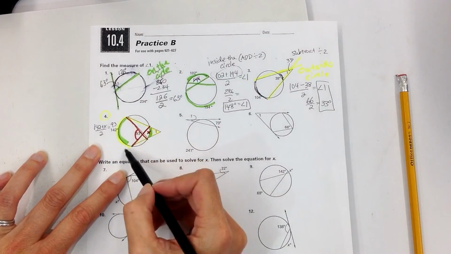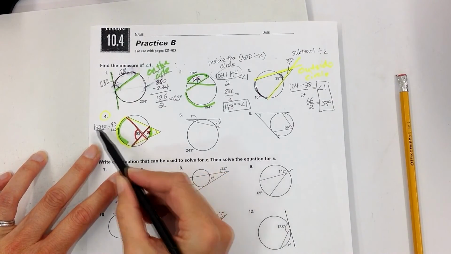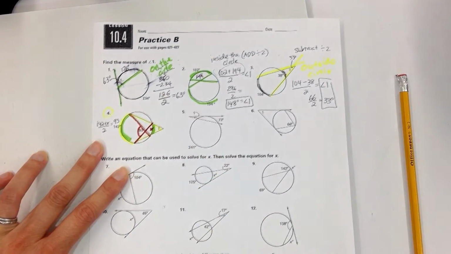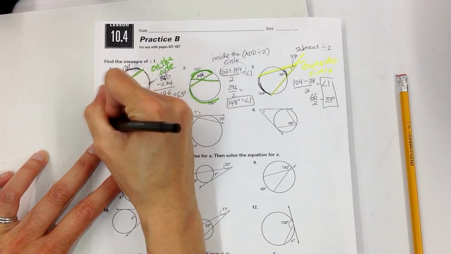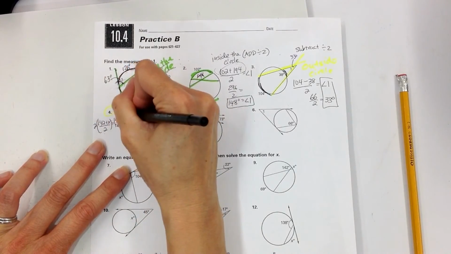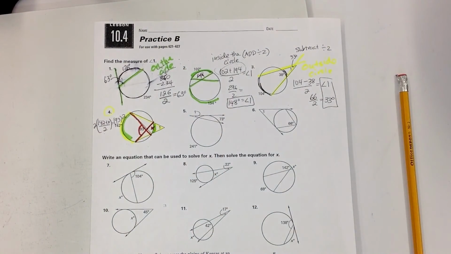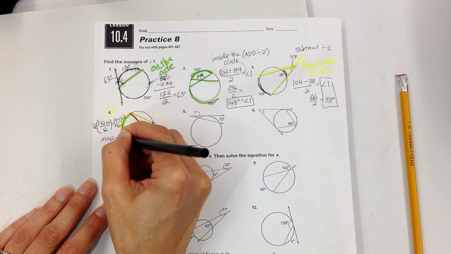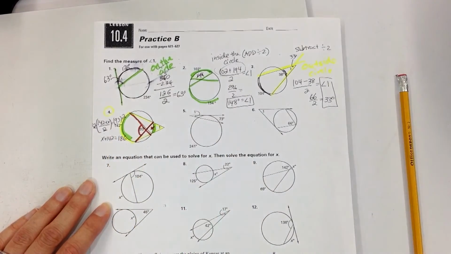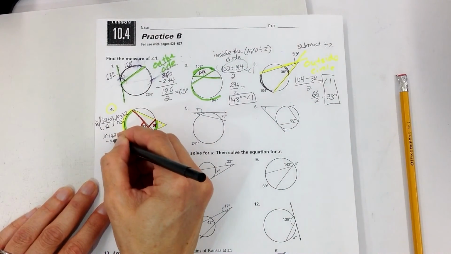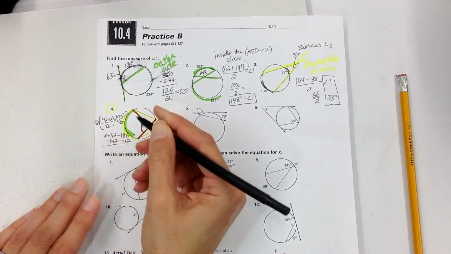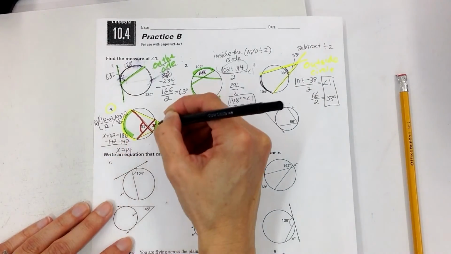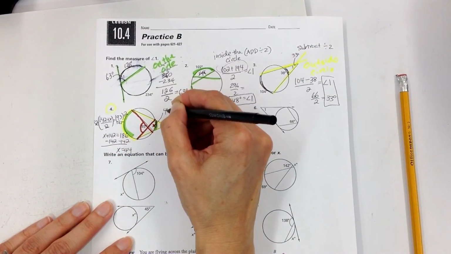So you add this one, which we know, plus this one, which we don't know. So 142 plus x divided by 2 equals 93. We can solve this for x. What do we do first? Multiply by 2. Multiply the 93 times 2, which is 186. So we get x plus 142 equals 186. Subtract 142. So x is 44 degrees. So this arc measure right here is 44 degrees.